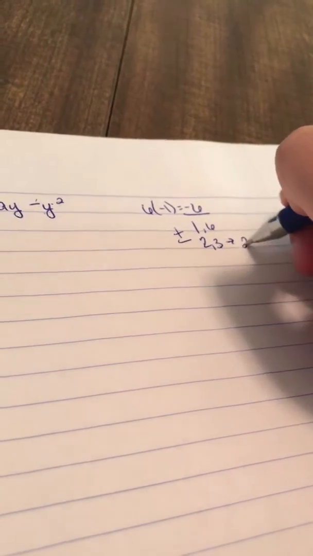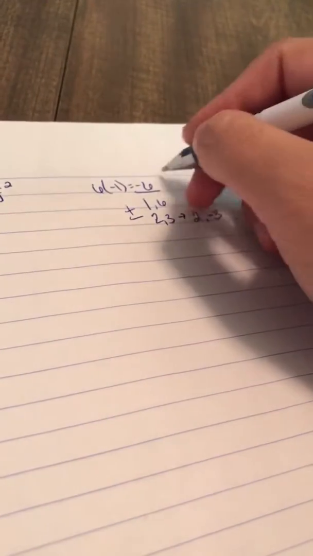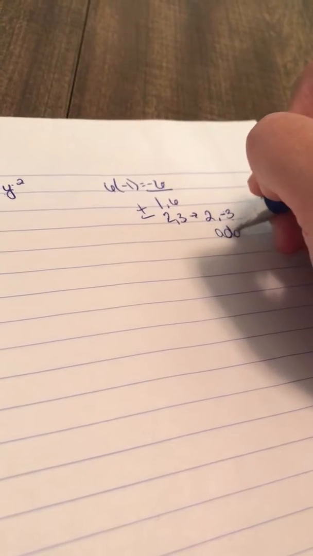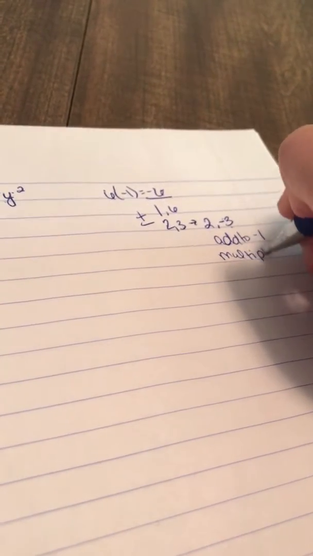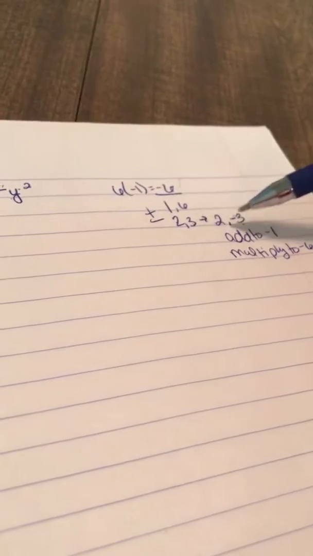So if I do 2 and -3, they multiply together to -6, and they add together to -1. So that's what you want them to do. You want to multiply them to get this, and then add to get this middle term.